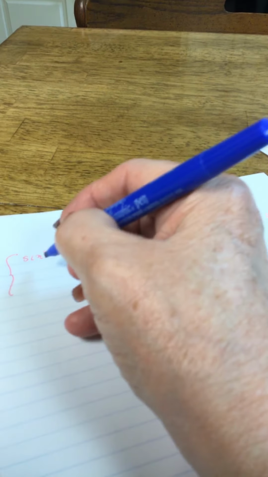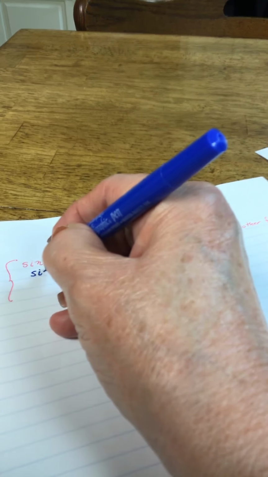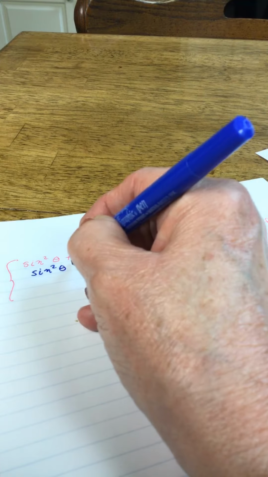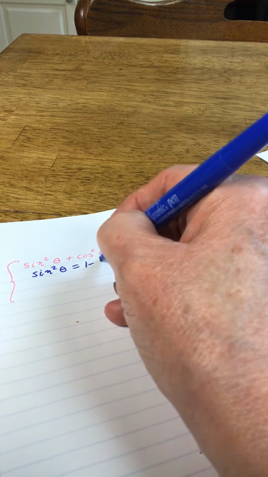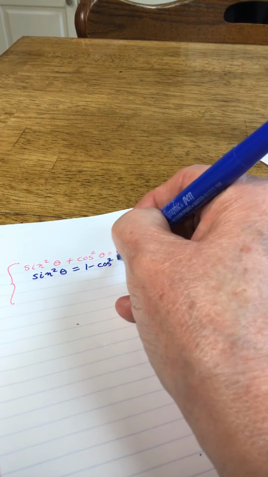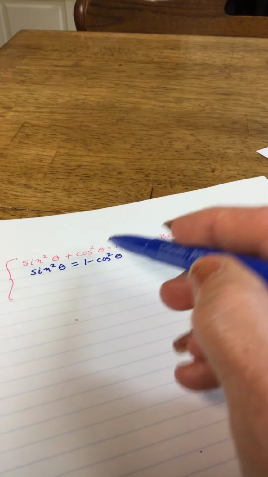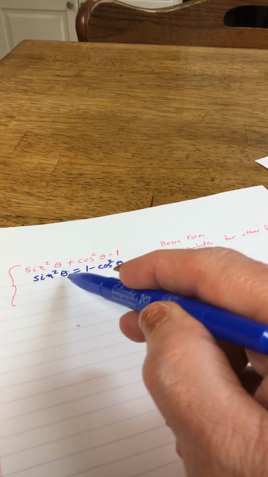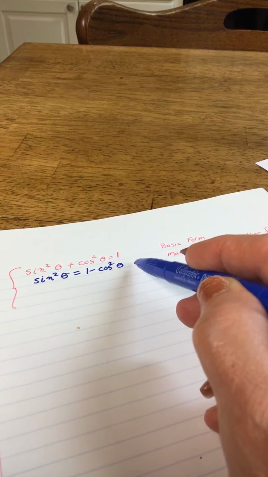This is the basic form of the Pythagorean identity. Sine squared plus cosine squared equals 1. But what we can do with that is manipulate it to get other forms. So if I keep the sine squared on the left side, I can subtract cosine squared from both sides. And this is a new expression. Sine squared is equal to 1 minus cosine squared.